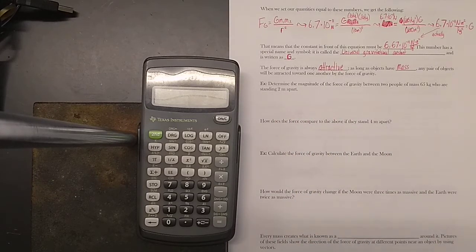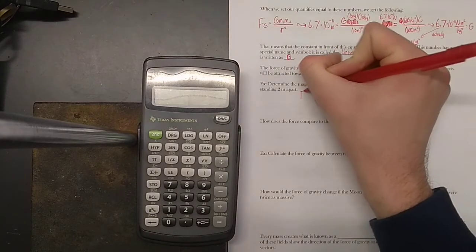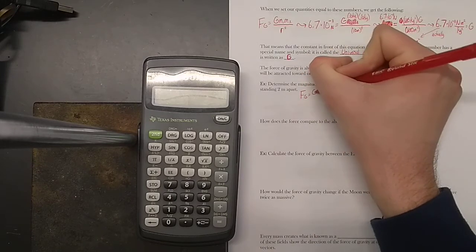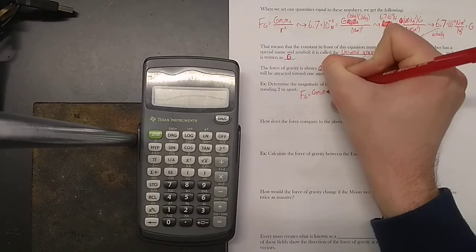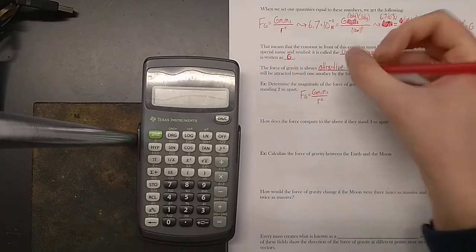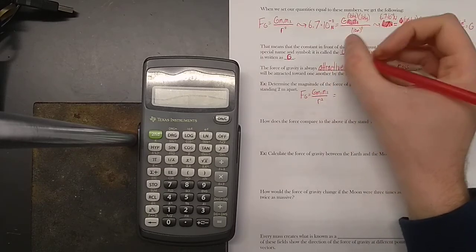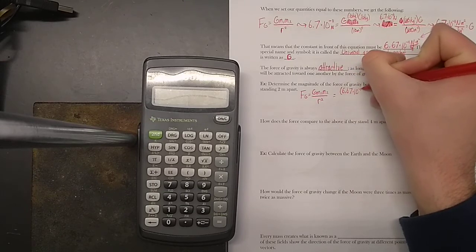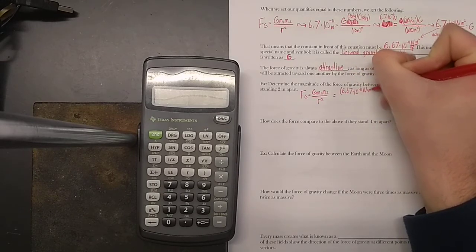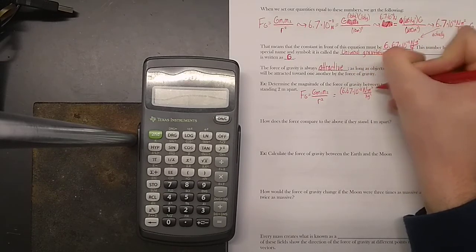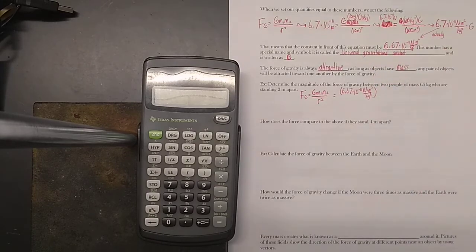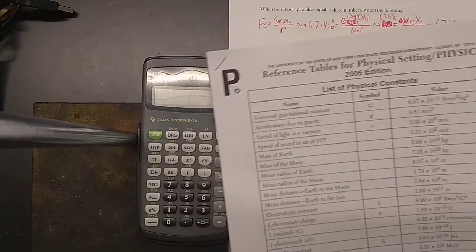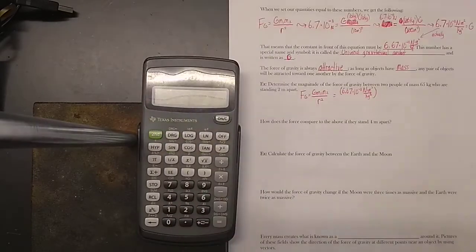Determine the magnitude of the force of gravity between two people of mass 65 kilograms who are standing 2 meters apart. We're going to write down our equation. Fg equals big G m1 m2 over r squared. Big G is 6.67 times 10 to the negative 11th newtons times meters squared over kilograms squared. And yes, you do have to write that every time. However, it's right in the reference tables. The units are right there for you, so no reason to mess that up.